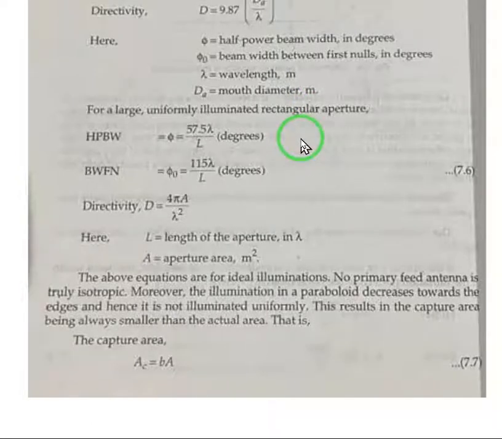If the aperture is rectangular, uniform and large, the half power beamwidth can be calculated as 57.5 lambda over L, and the beamwidth between first nulls will be 115 lambda over L. The directivity is also changed for the rectangular large aperture, and it would become 4 pi A over lambda squared.